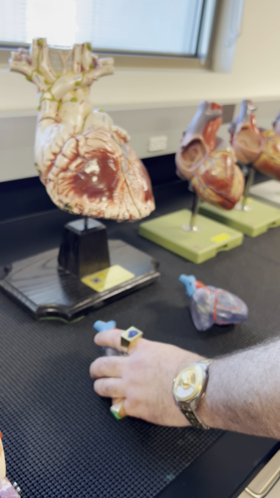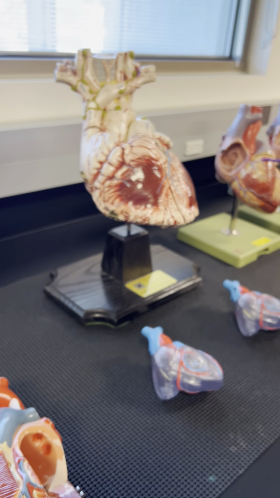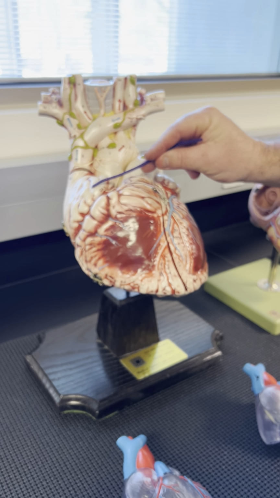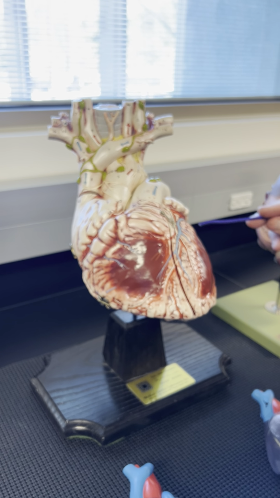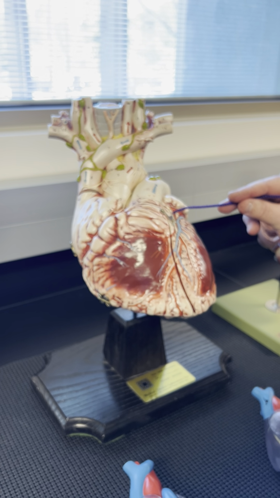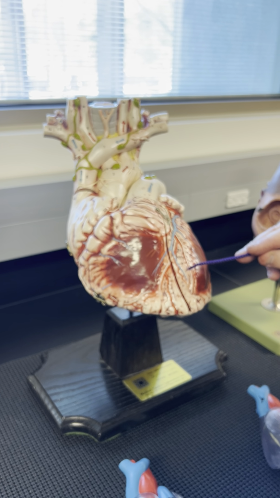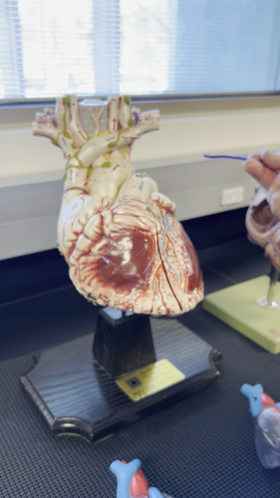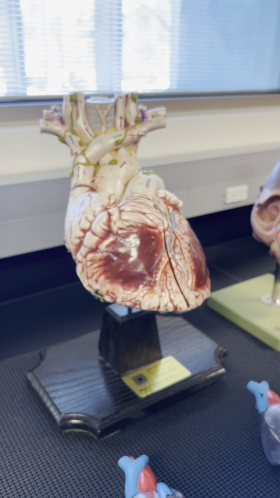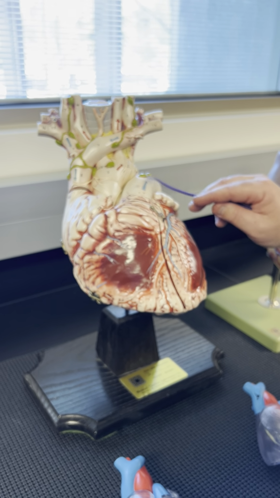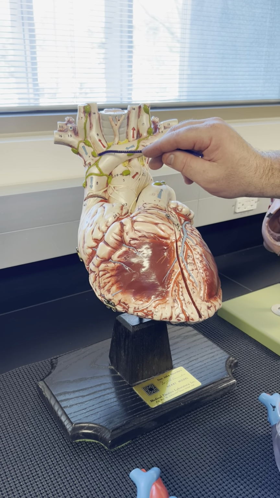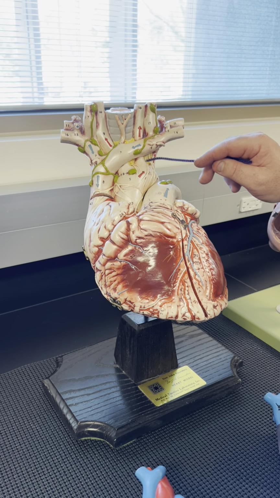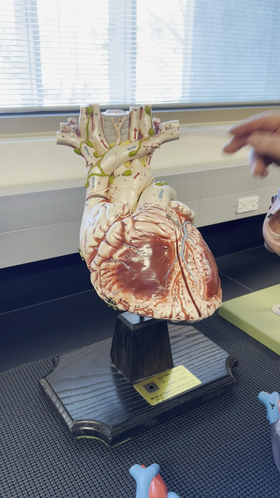So when you look at, let's look at this model. Right atrium, left atrium, right ventricle, left ventricle, anterior interventricular artery, which is part of the left coronary artery. Here is the pulmonary trunk. Here is the SVC, the superior vena cava. Here is the aortic arch.